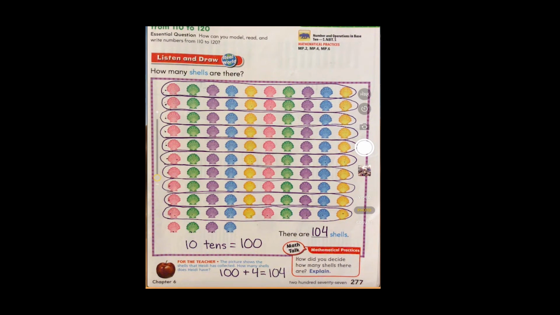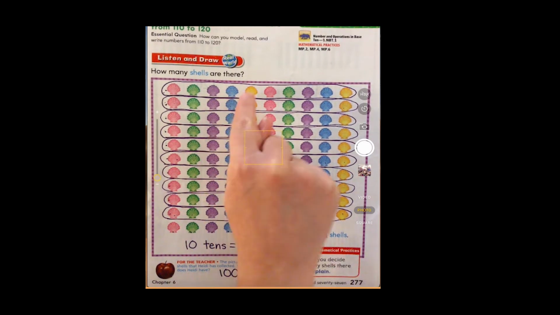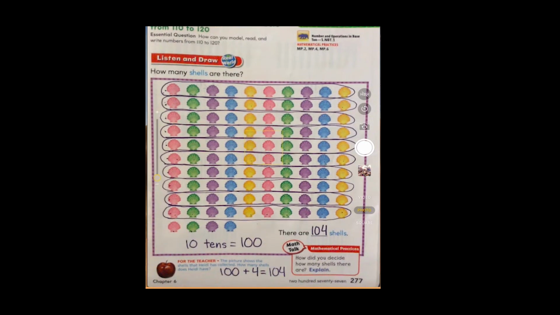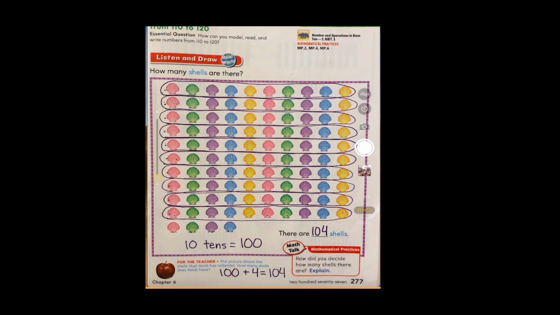Okay, so that is how you do the example on page 277. Remember, whenever you have a big amount of something, the easiest way to count them is to make groups of 10. Okay, it will take a lot longer if I went through and counted individually by ones. It was a lot quicker by counting groups of 10 and then circling my 10s.